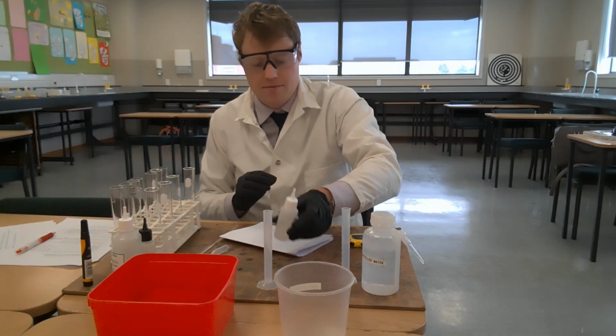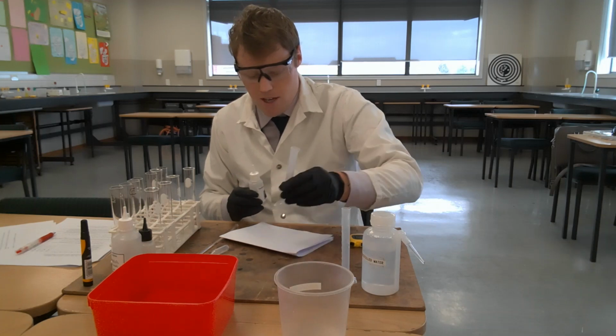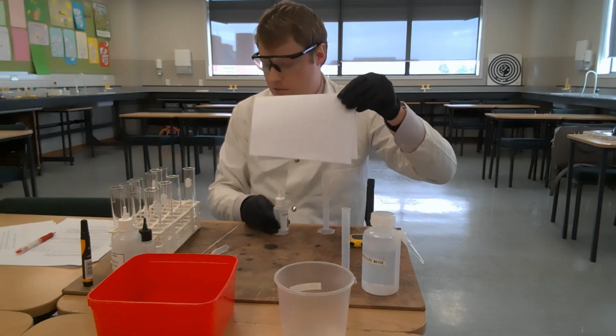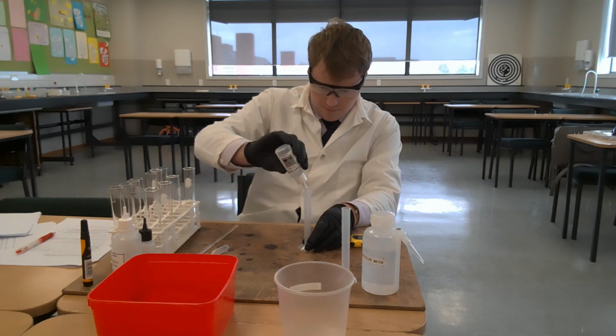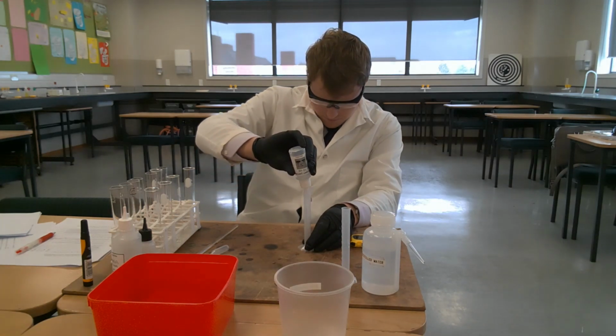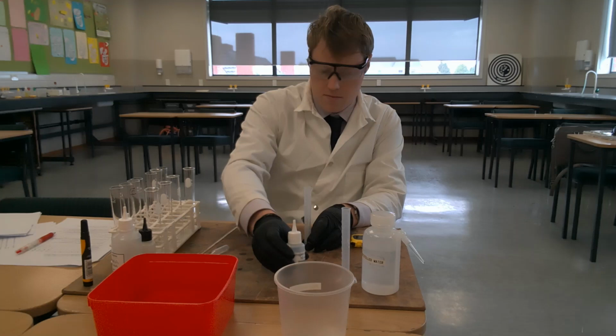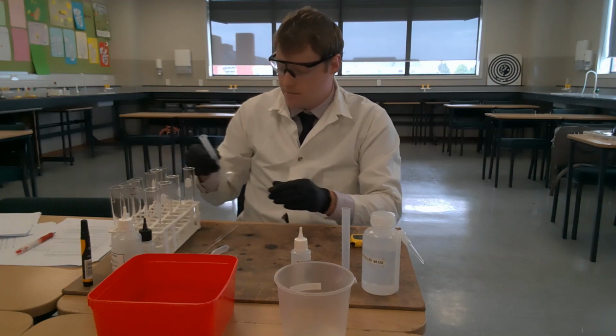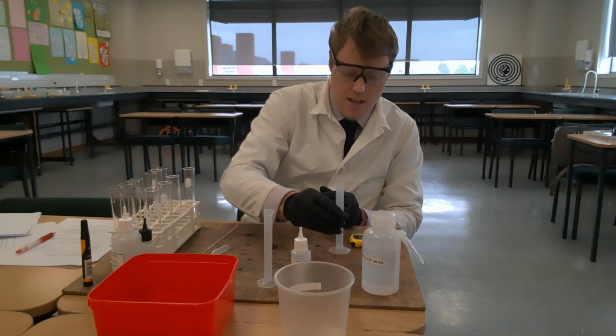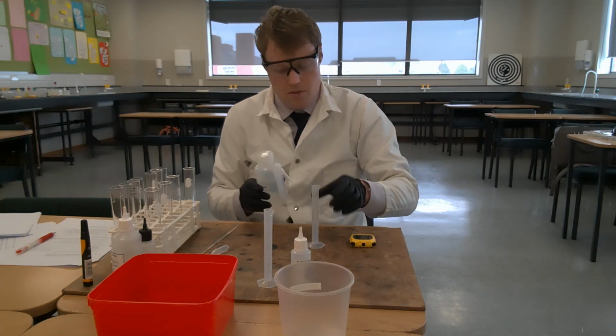So let's do that. Got my hydrogen peroxide, I need just 1 millilitre this time. Get rid of my white card. And 4 millilitres of distilled water.